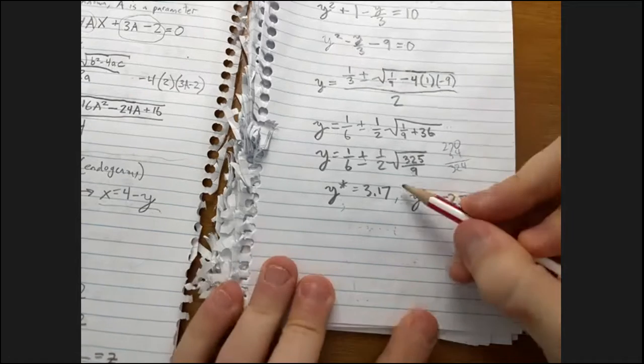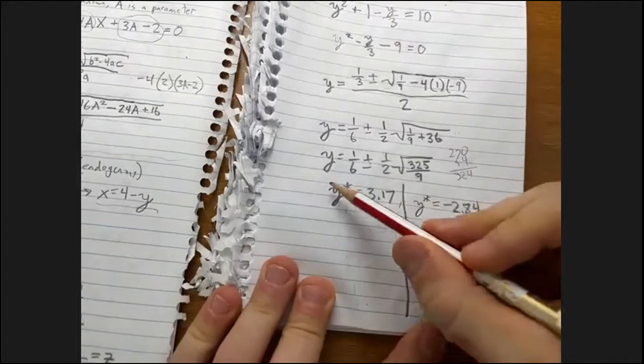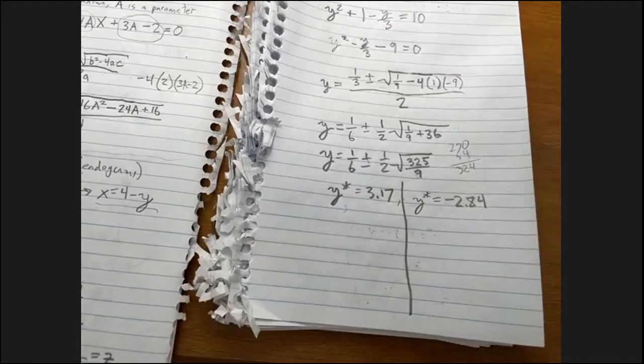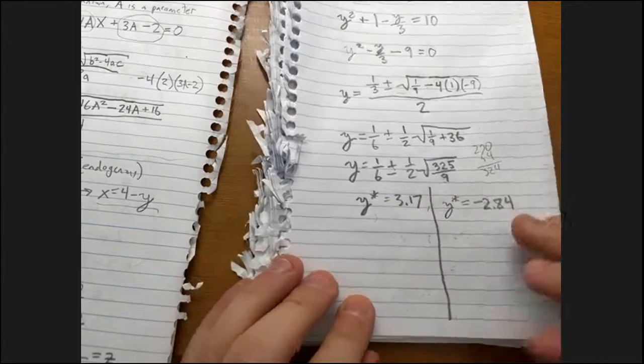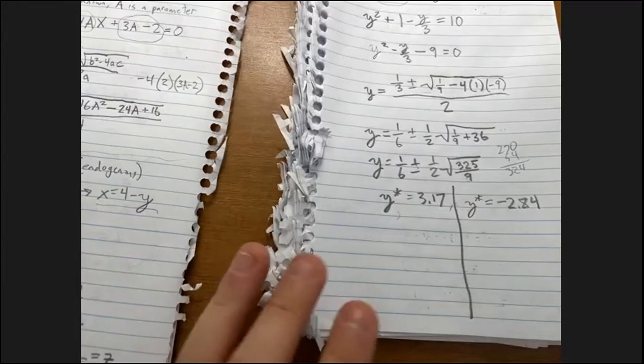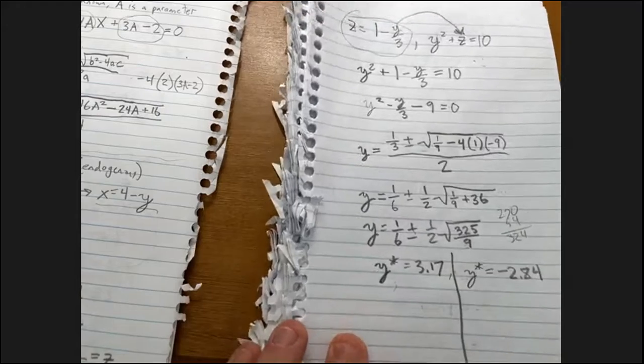I think I got those two answers. They're decimal approximations, but I got this square root and I plugged it into Google to give me at least something accurate to the 100th place. And I'm just going to go with that. But now actually what I'm going to have are two sets of solutions. For this y star, I'm going to get an answer for x. And that, of course, depends on the original problem.